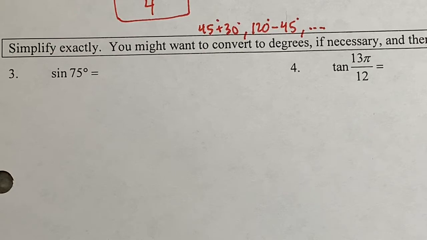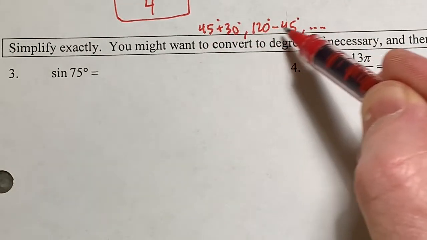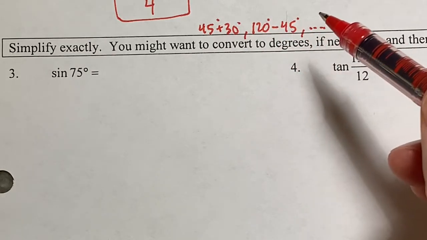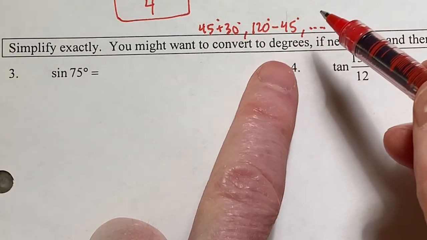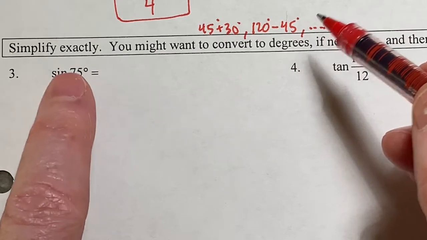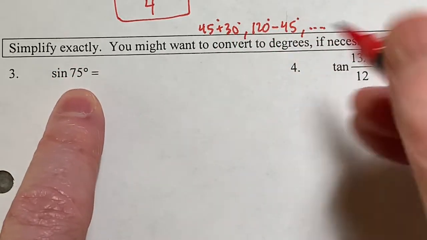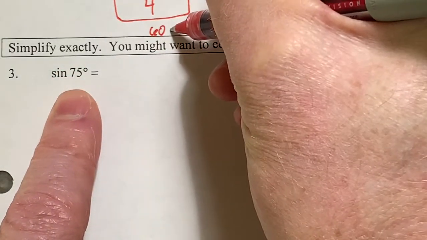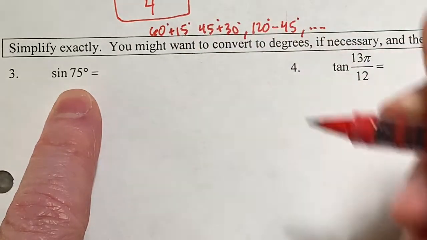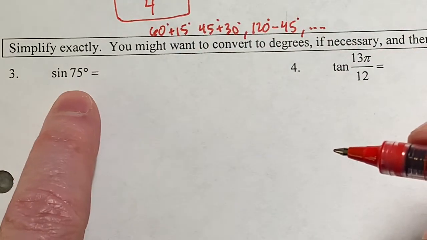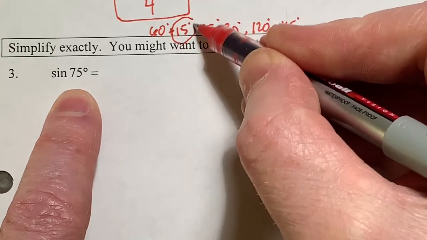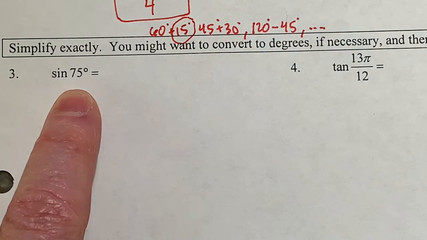I usually go with the very first one that pops in my head, which is usually the sum of the two smaller ones. I don't tend to think minus as much. All right. So you can use anything you want to replace that 75, but just pick something. Now, I hear people all the time go, hey, what about 60 and 15? That works. Well, yeah, 60 and 15 do add to give me 75, but do you know anything about 15 degrees on your unit circle? And the short answer and long answer is no.